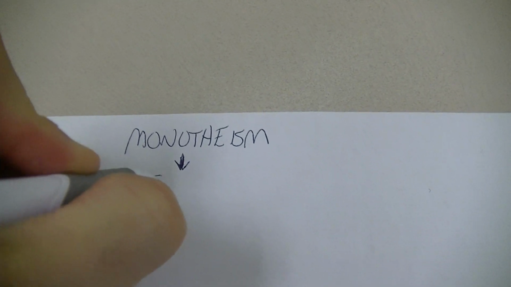All right. And let me get my pen ready. Monotheism. All right, so we're doing this with paper that way. Check it out, monotheism. Now, first thing we're going to do is what they all have that's the same. Okay, what's everything that's the same?